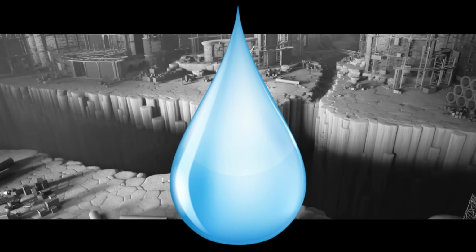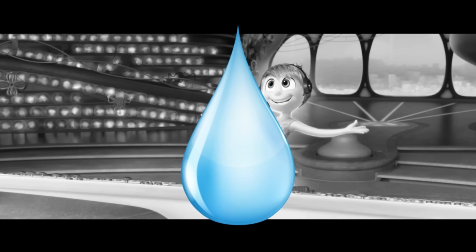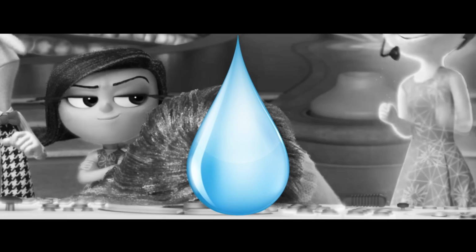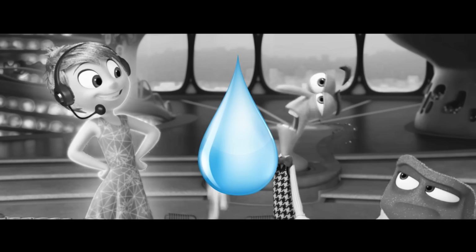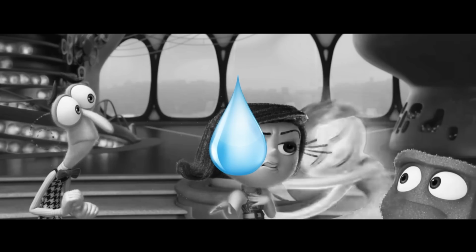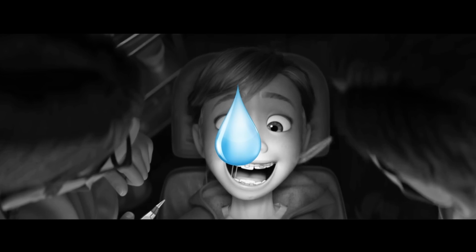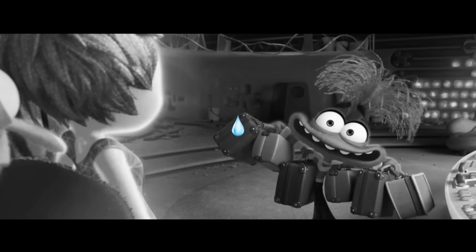This tear basically holds everything, because we find out that Anxiety knows at this point that what she's doing to Riley is not good, and it's not helping her whatsoever, even though she wants it to and she's been trying so hard to do it. Joy understands this and helps her realize that this is not what Riley should be doing, and that this is something she has to let go.